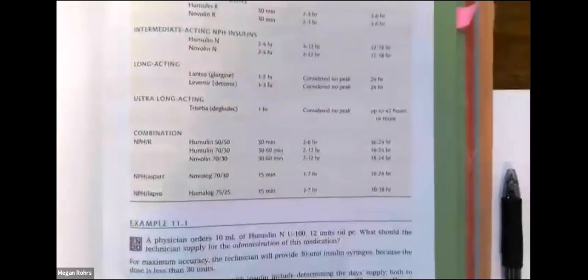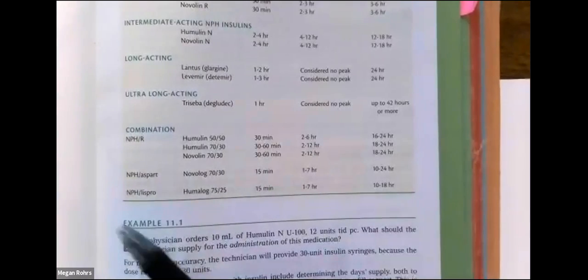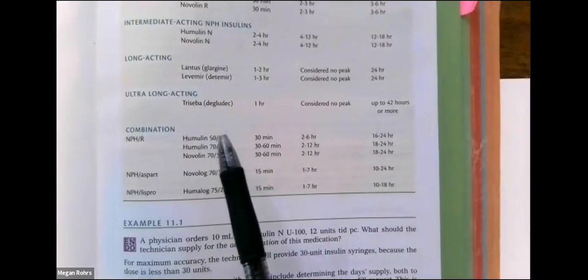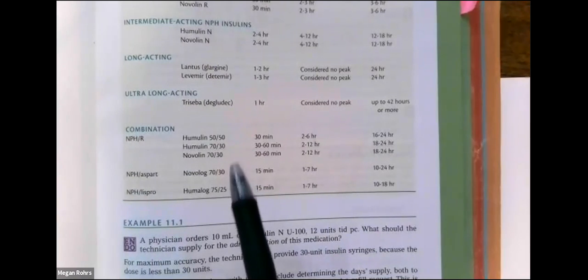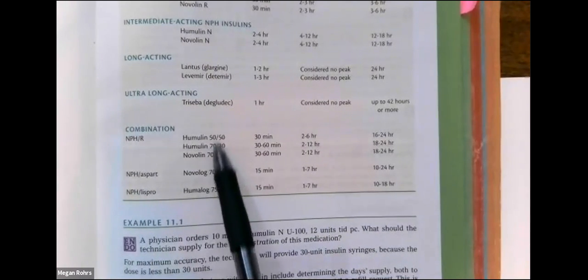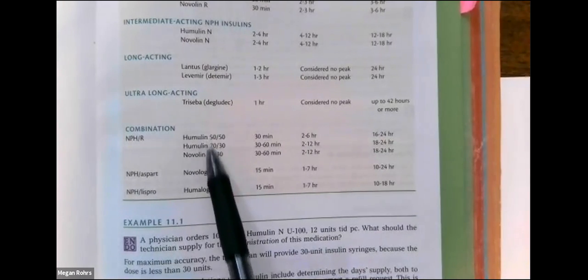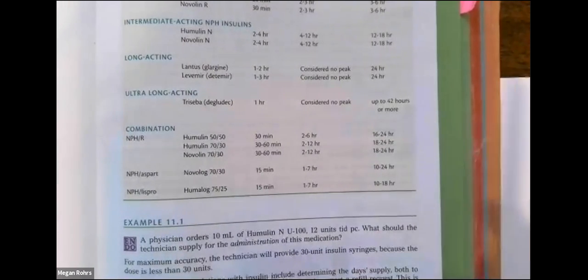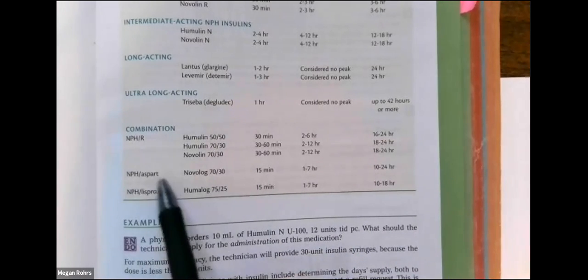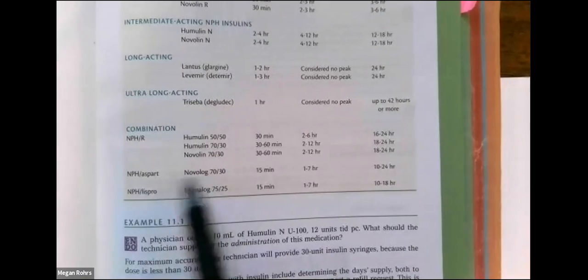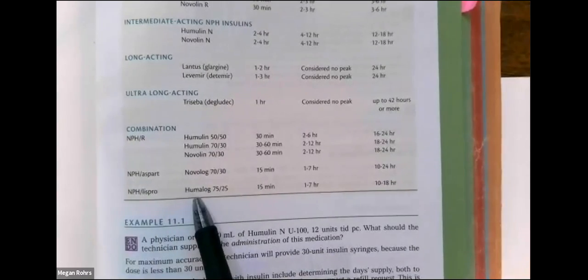And then down at the bottom of the table, you can see some of those combination products. So things like Humulin and Novolin, as well as Humalog and Novolog. We have different combinations here, basically just the ratios of regular to NPH insulin for these three up here. And then these two are, this one is NPH and Aspart, and then NPH and Lispro.